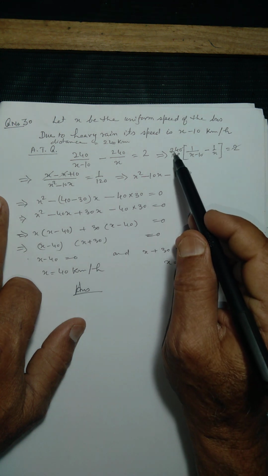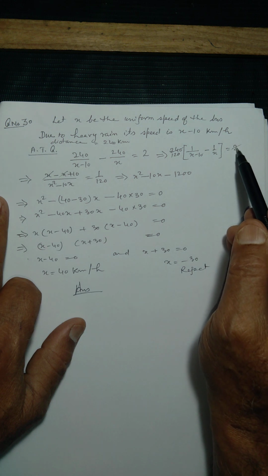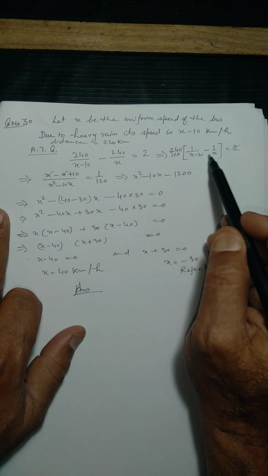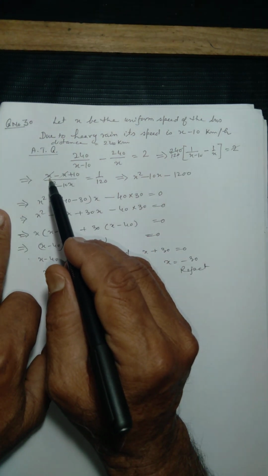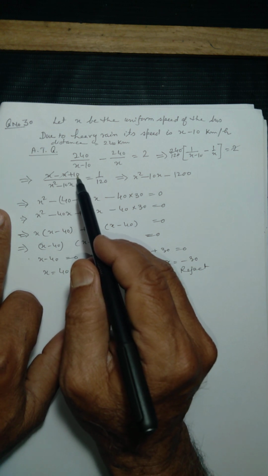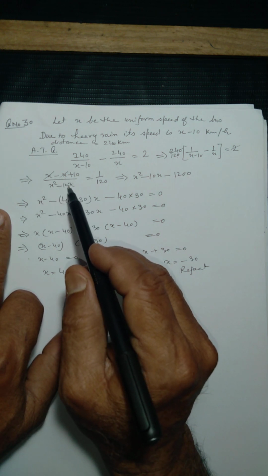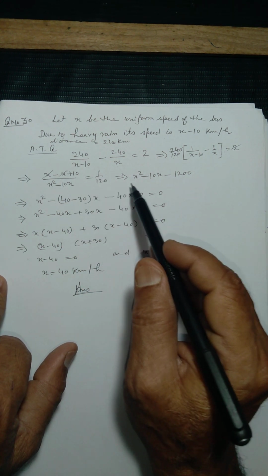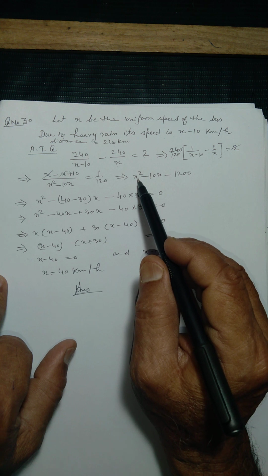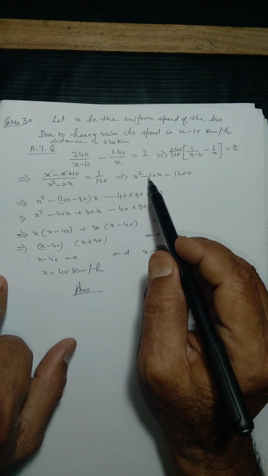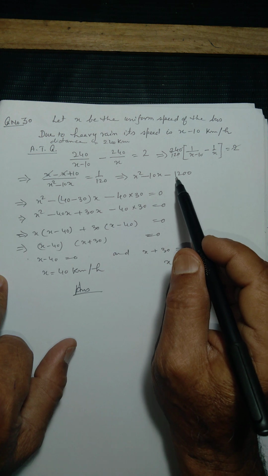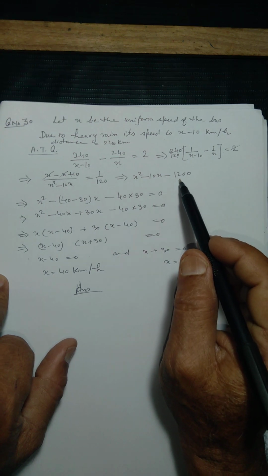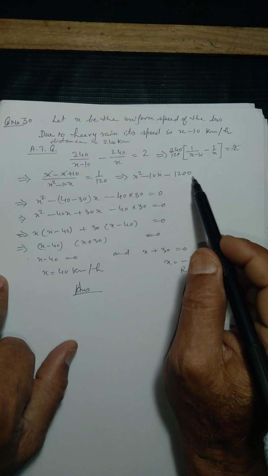So 240 will be cancelled by 2, 2 ones are 2, here it will now be 120. Now solve this bracket, so we will get (x minus x plus 10) whole divided by x square minus 10x, equal to 1 upon 120. Further solve it: x square minus 10x minus 1200. You see 120 will be multiplied by 10, so it will become 1200.